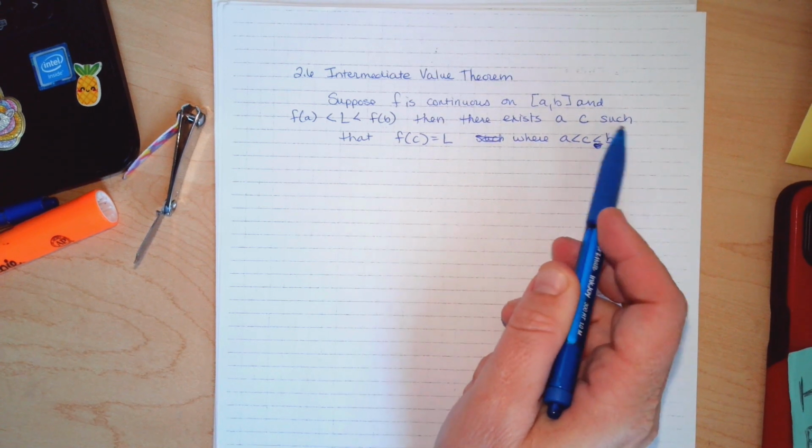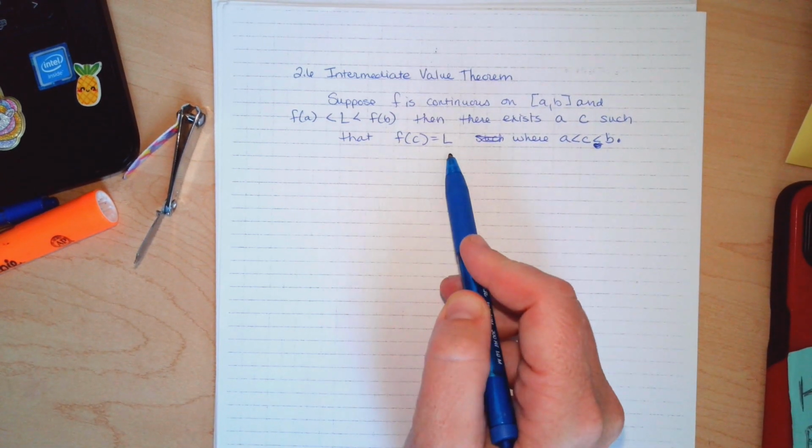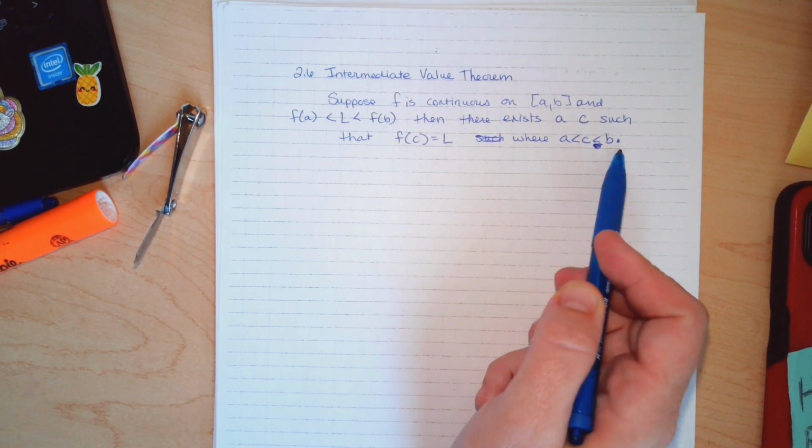Then there exists a C such that f of C equals L, where C is between these two.